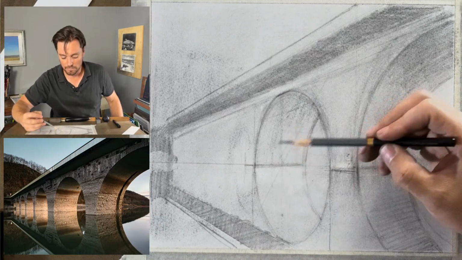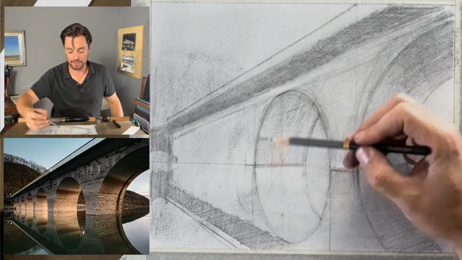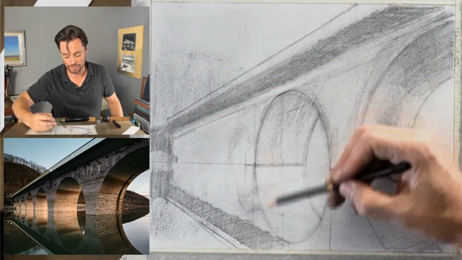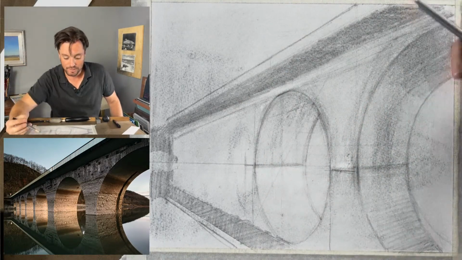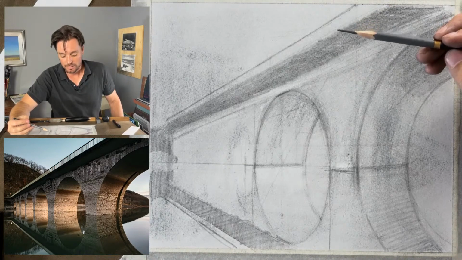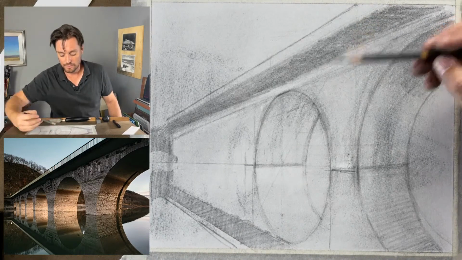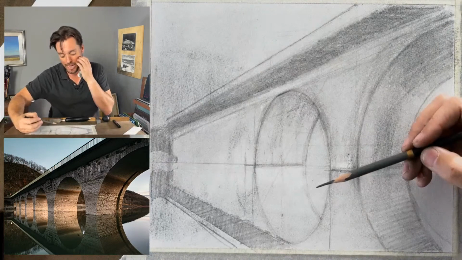Now we need to build that down farther here. So how can we do that? Let's see, I'm trying to think about how to articulate it.